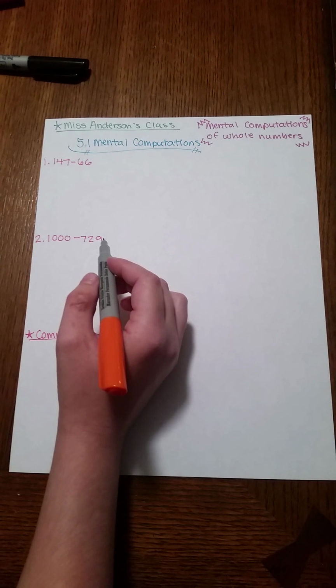So our first example today is 147 minus 66. Not too friendly numbers. So here's what we're going to do. We're going to add something to each side. Let's take the number 4 for example. 147 plus 4 equals 151. 66 plus 4 equals 70, a nice rounded number. We're going to subtract these two.